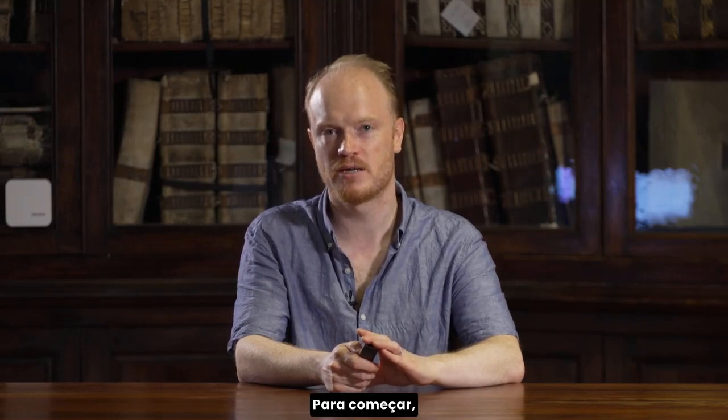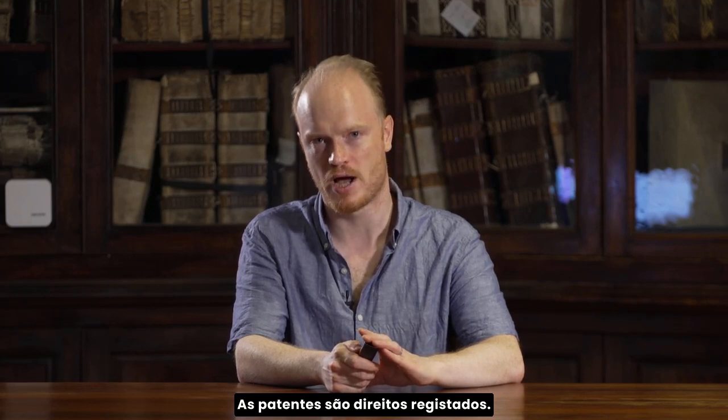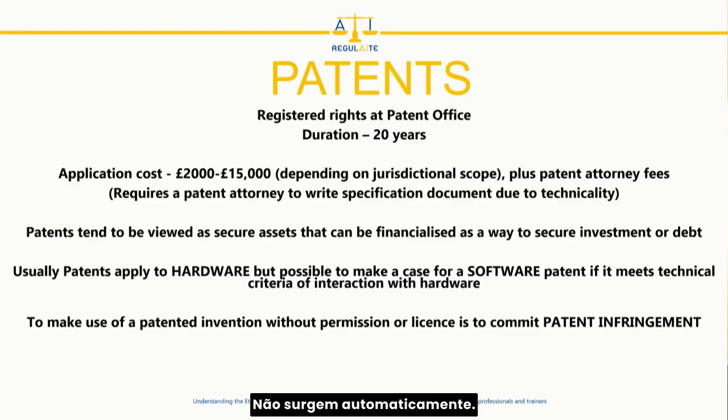And so to begin with patents, these are registered rights. They do not arise automatically. You have to apply for a patent at your national patent office or within Europe at the European Patent Office in Munich. But despite the fact that it has European in the title, the first thing to note is that this is not actually an EU institution.